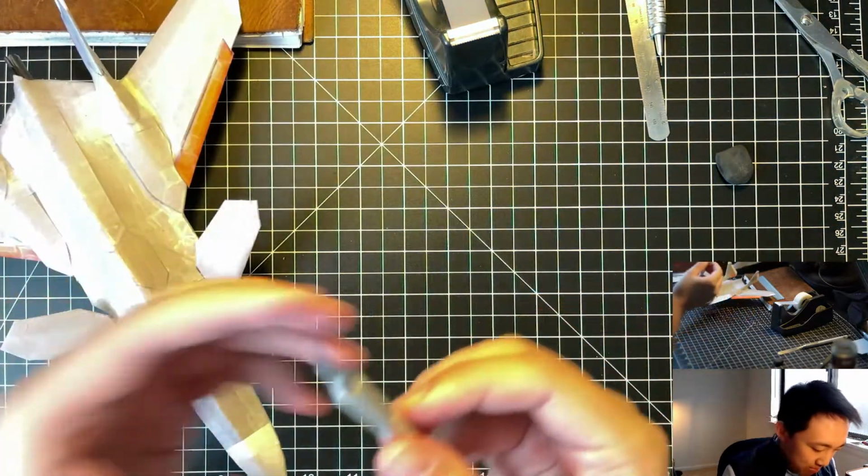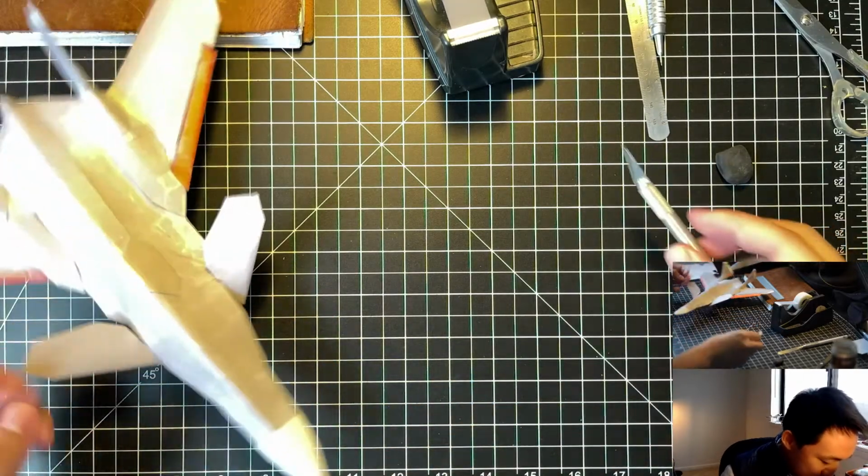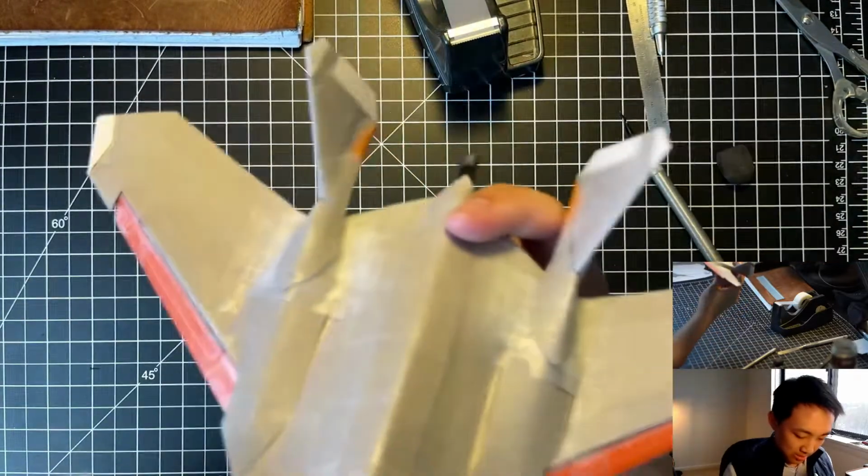In the sense that what you have right now is working perfectly fine. Of course, if you want to upgrade, that's a different story, right? But all right, it's looking pretty good.